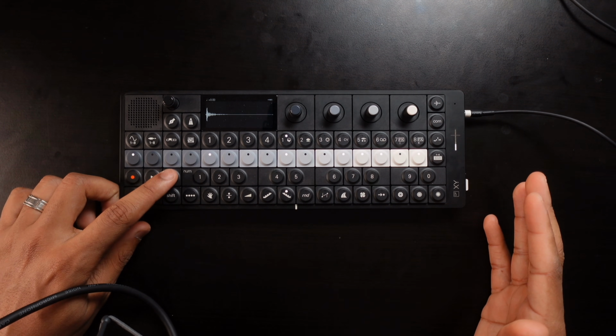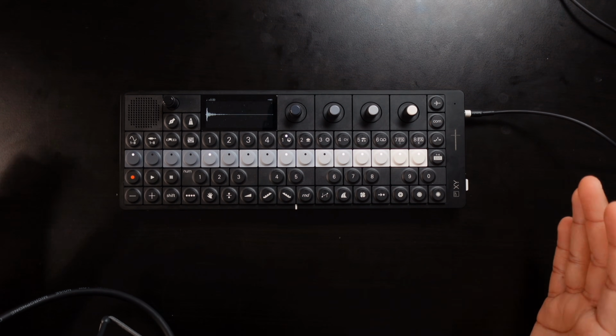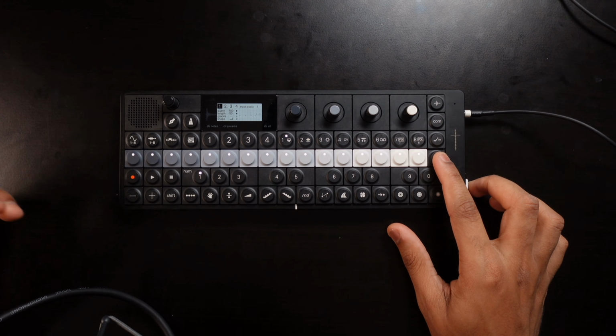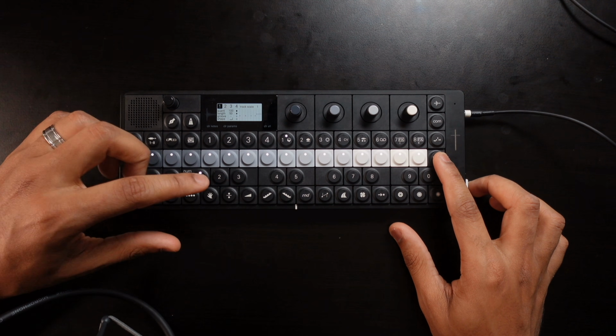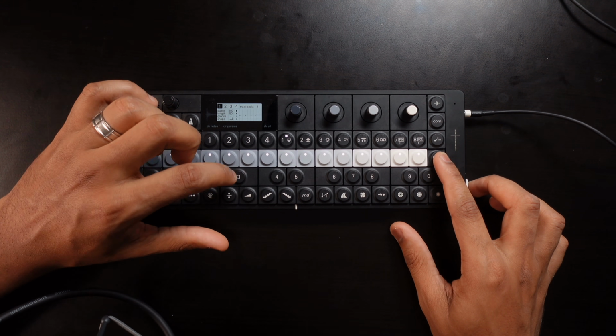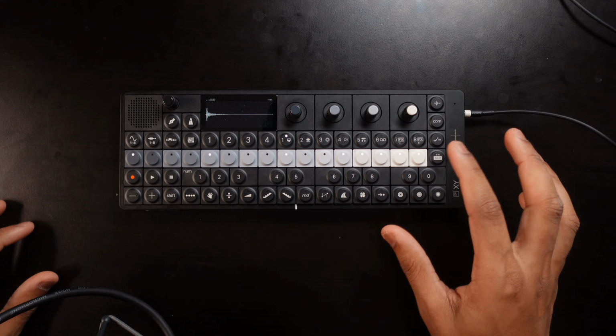So this is one bar. Now, if I want to, there's so many different ways to create variations here, right? You could do what we just did and create additional bars here. That's one way. You could change the resolution, right? Which we didn't talk about in this video, but hitting these buttons changes the resolution. We'll talk about that maybe in a future video.